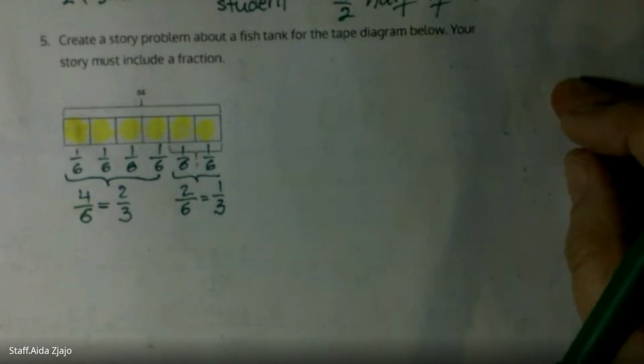Okay, so let's make a story. Create a story problem.